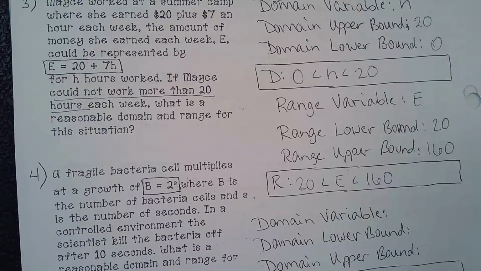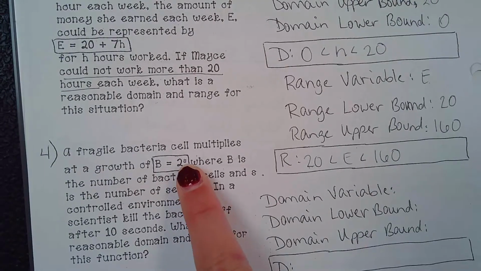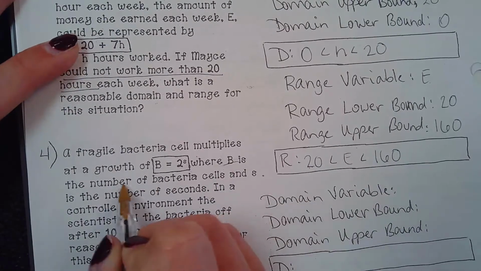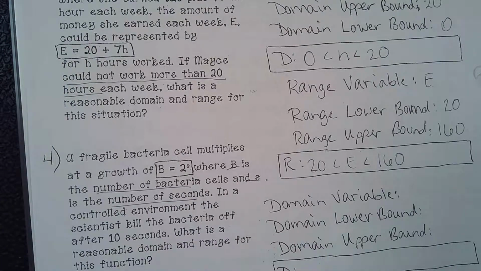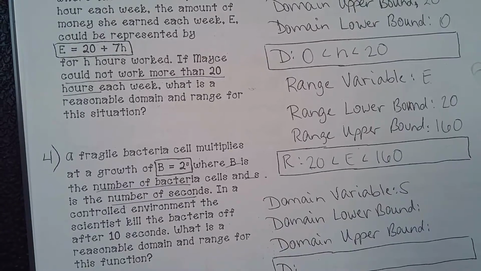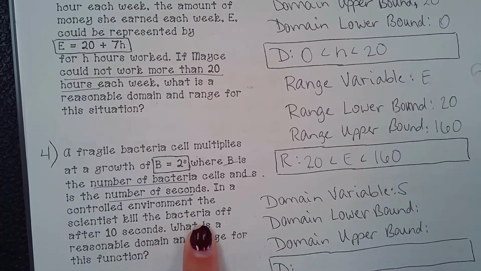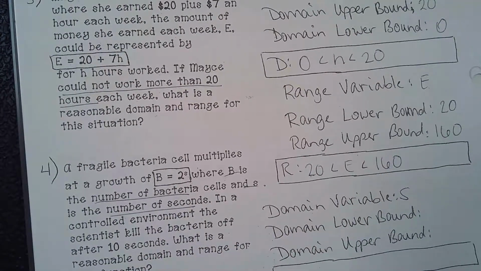Okay, so the last one that we've got is: a fragile bacteria cell multiplies at a growth of B equals 2 to the S, where B is the number of bacteria cells and S is the number of seconds. So B is bacteria, S is the number of seconds. Which one's going to be our domain? S. So that means range has to be B. In a controlled environment, the scientists kill the bacteria off after 10 seconds. So what is a reasonable domain and range for the function?